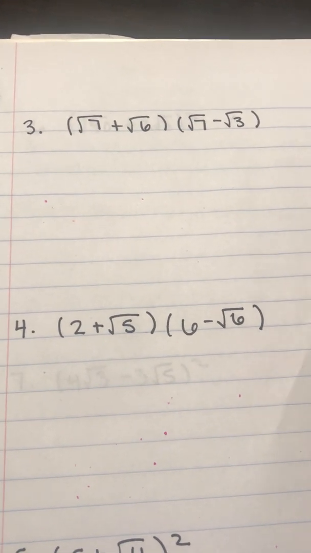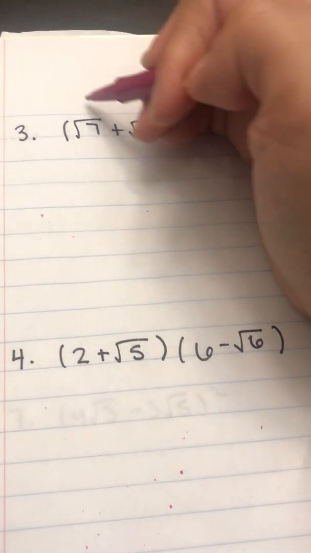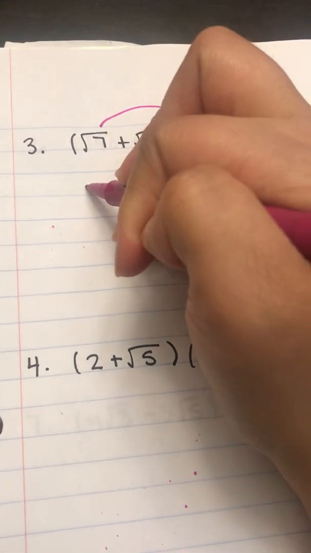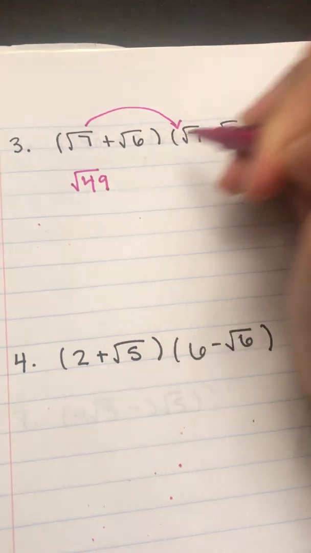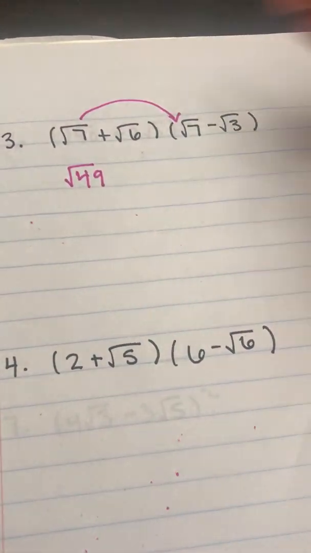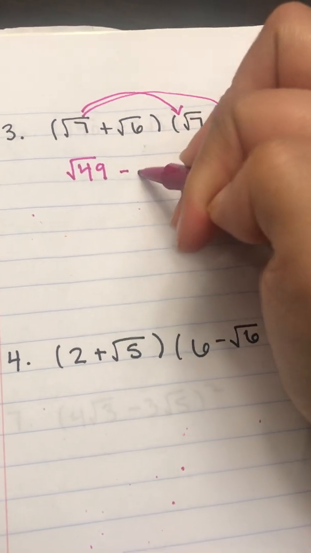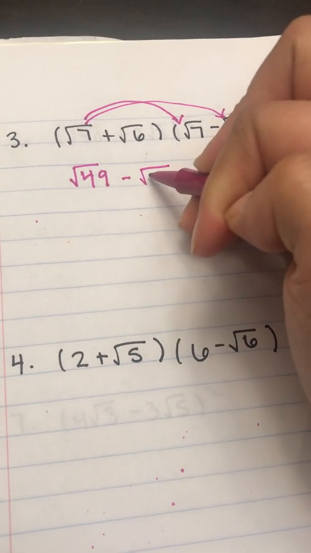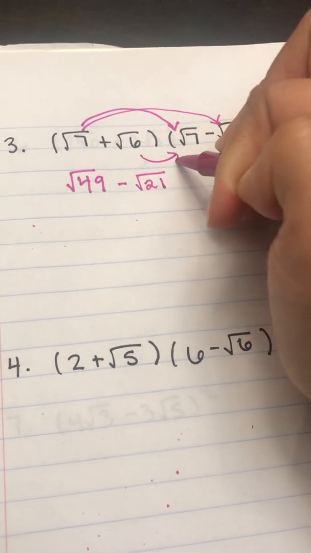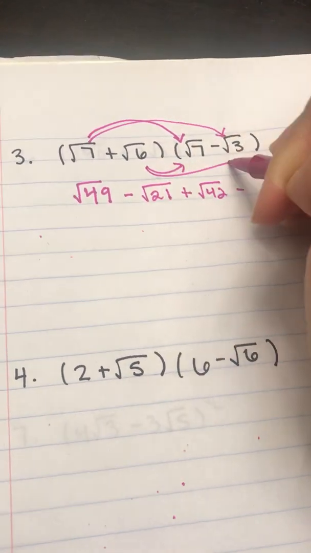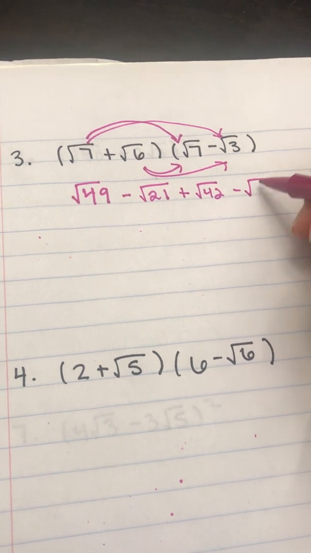Here we're going to continue. So now I'm going to distribute the 7. So square root of 7 times square root of 7 would become square root of 49. Since they're all square roots, I can just multiply them. So square root of 7 minus square root of 3 is minus, and then square root of 21. Then plus square root of 42.